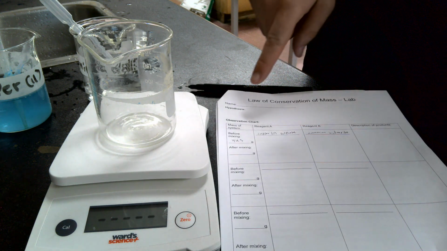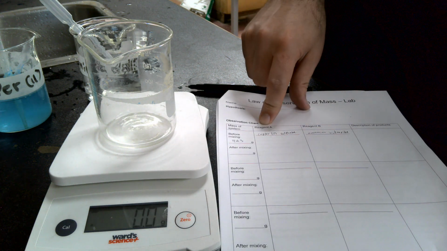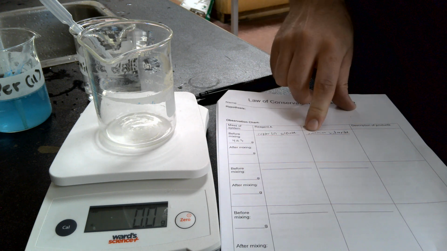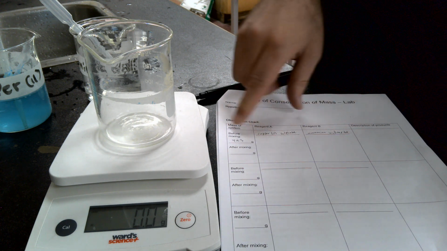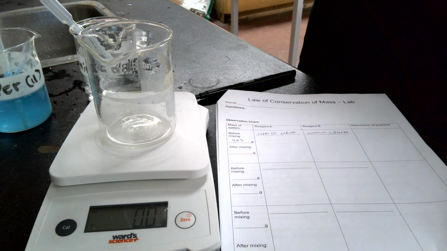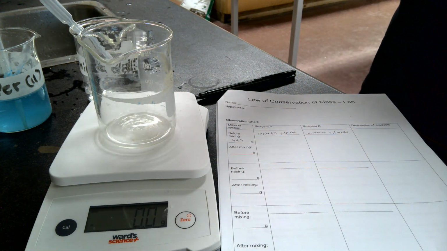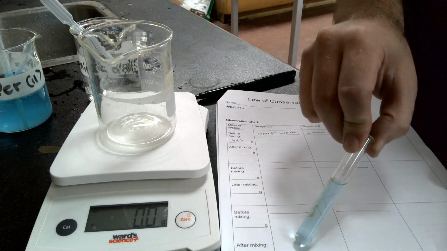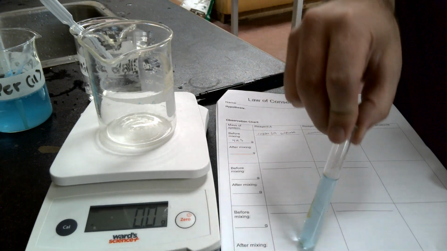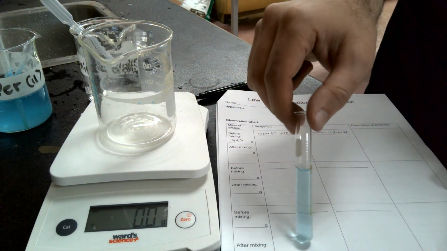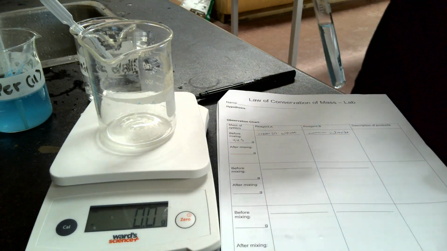And here's your observation chart. So you're going to want to record your reagent A is going to be copper 2 sulfate. Reagent B is ammonium hydroxide. You are going to take observations of it. So this is your copper 2 sulfate. You'll notice it's kind of a thin blue liquid. Not much more to be said further than that.